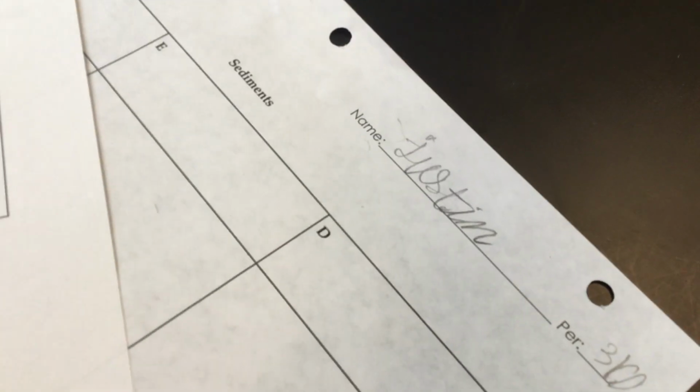And let's see any observations on day one. You should start to see some observations right away. All right, so I'm going to walk around, and you should start to see observations immediately.